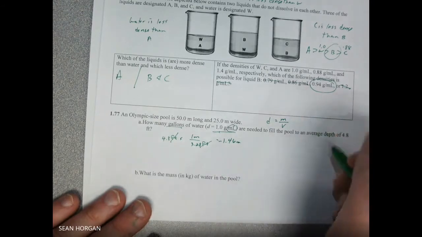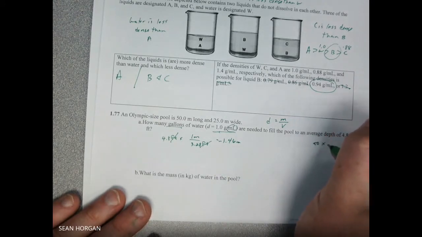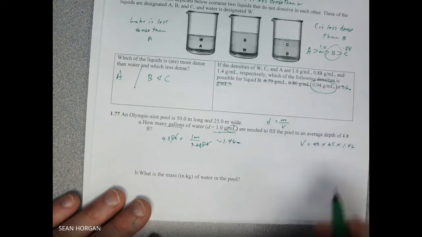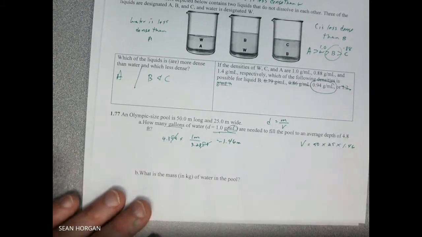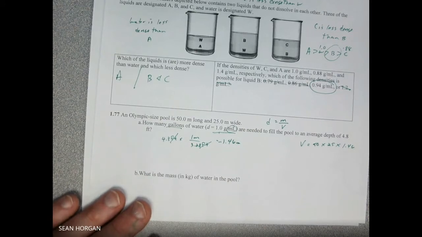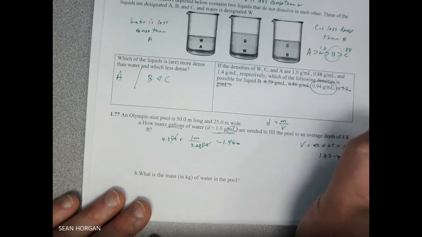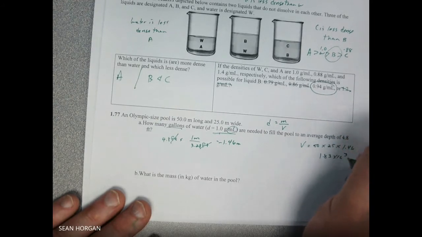Now we can take that 50 times the 25 times the 1.46, and that should give us volume, length times width times height. So you end up with 50 times 25 times 1.46, and that gives us 1.83 times 10 to the third meters cubed.